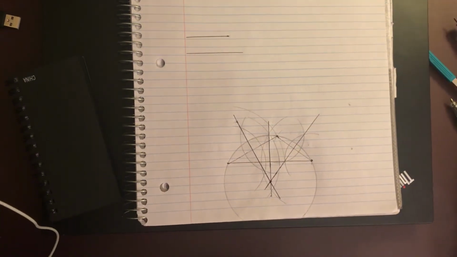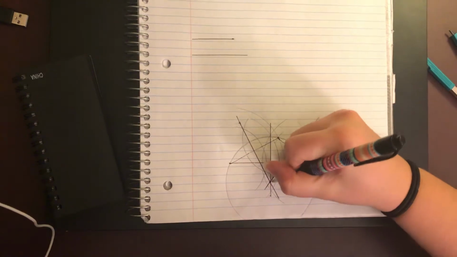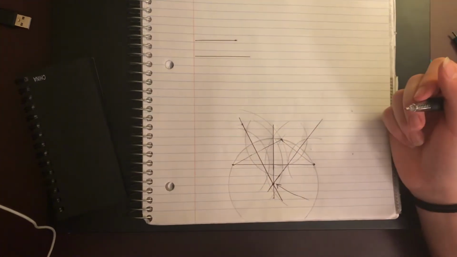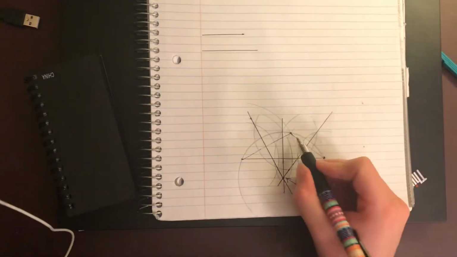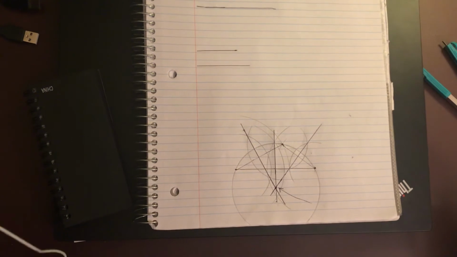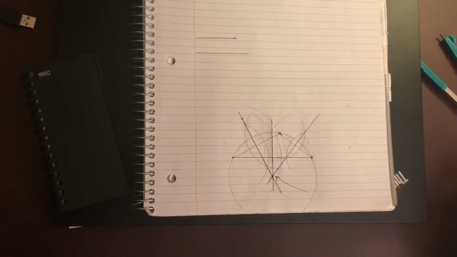Alright, so that is how you find the circumcenter of a triangle. That is right here. See, it doesn't really matter if it's outside the triangle or inside. It's just going to surround all of your points and create a circle that is circumscribed around the triangle. And there we go.